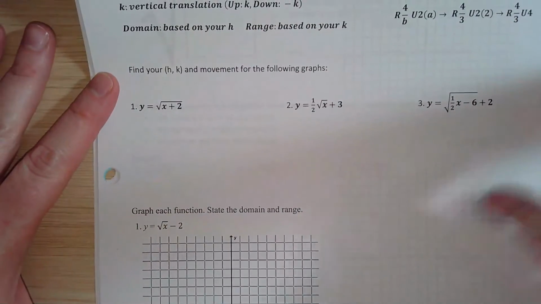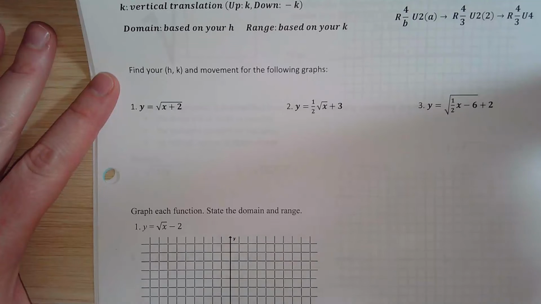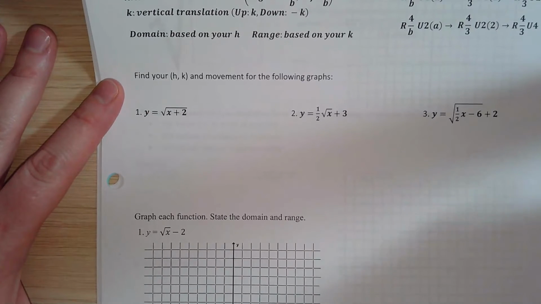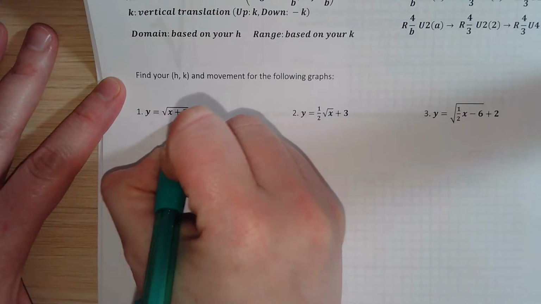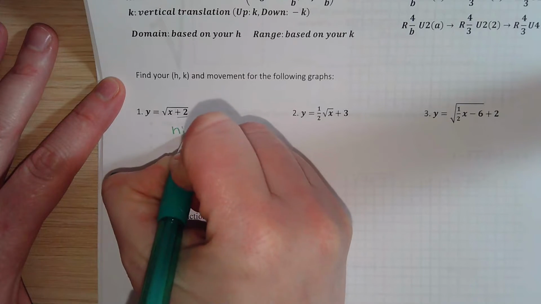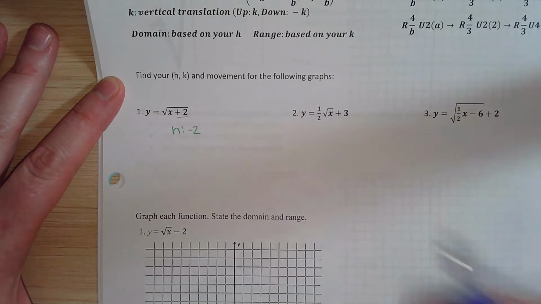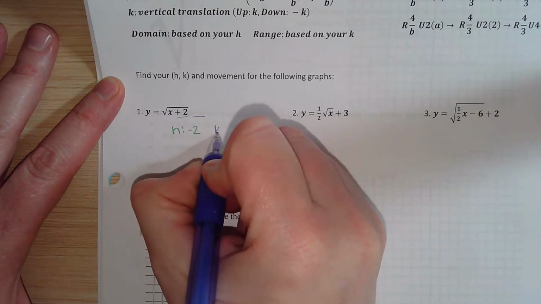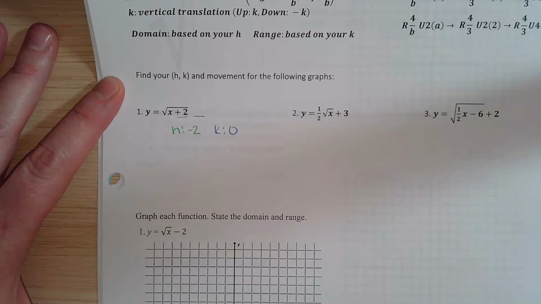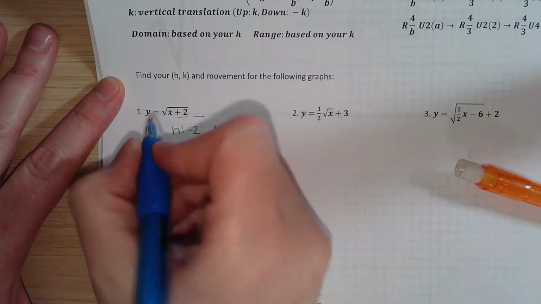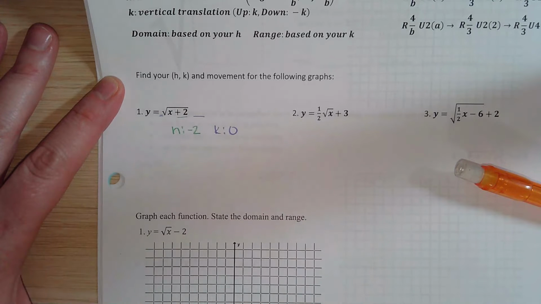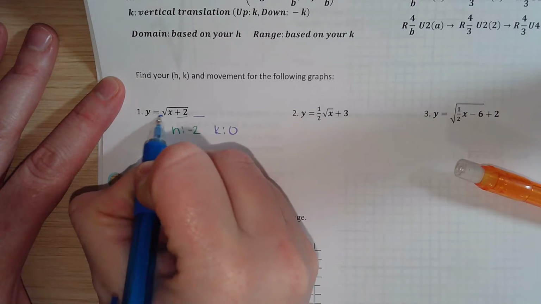So what we're going to start with is we're going to find our H and K and the movement for the following graphs. So on this one here, H is negative 2. K value out here in front, in the back end is 0. Your A value is that number that's in front right there.